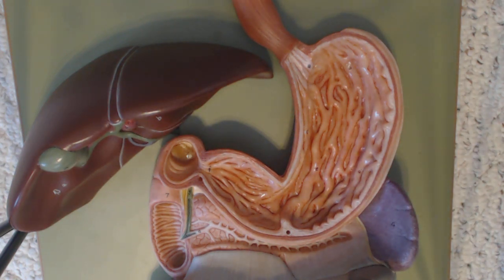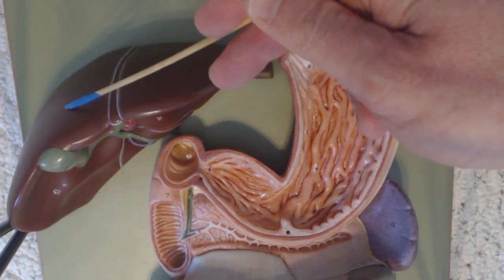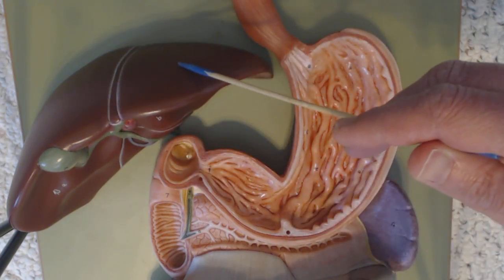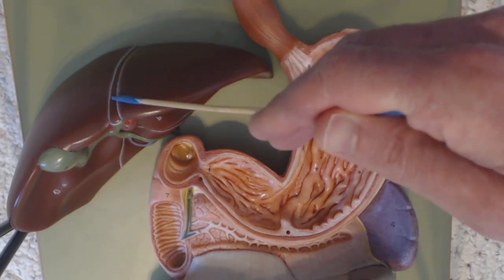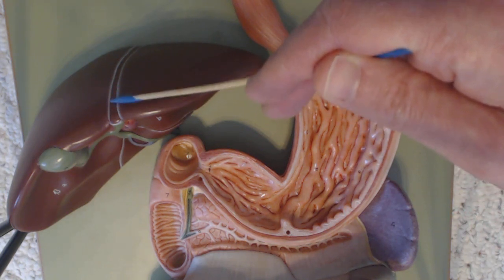Okay, next let's talk about the lobes of the liver. From the superior side, we can see there's a right lobe, a left lobe, and then separating the right and the left lobe is a ligament here that's called the falciform ligament. This is a remnant of the ventral mesentery that regresses.